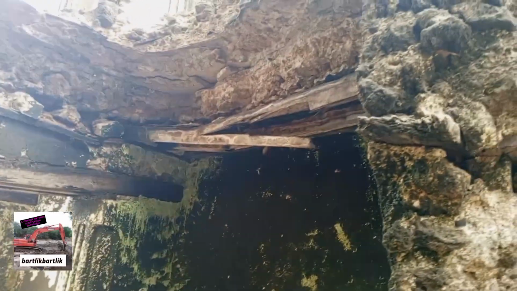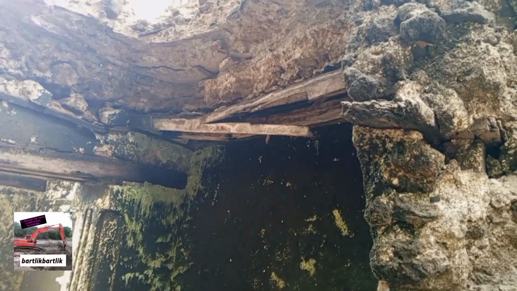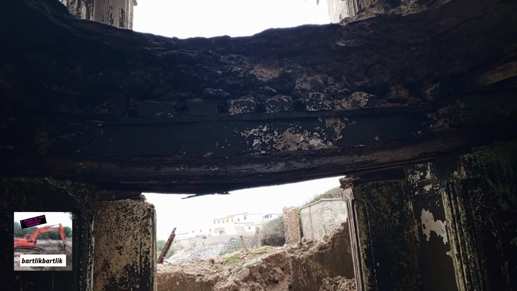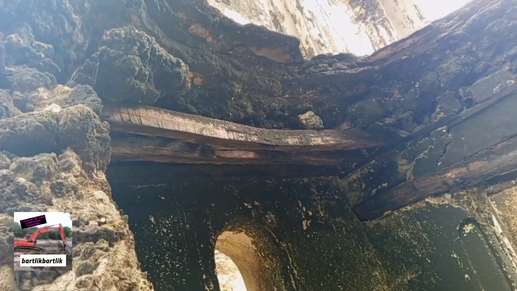You see, the slab was very thick, and the layers of this slab I can't even ascertain, because the thickness of the slab is too thick, which means this wood was able to withstand this loading. The wood was able to withstand this loading.